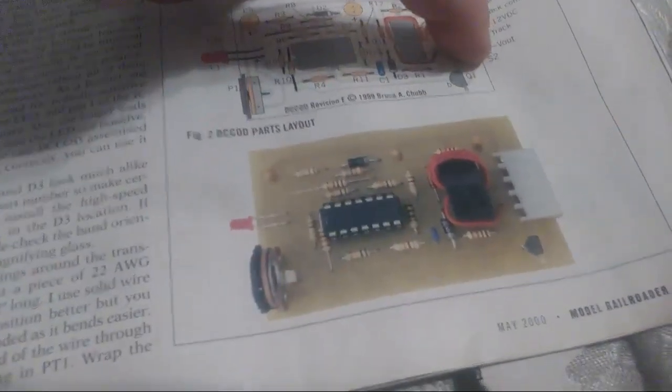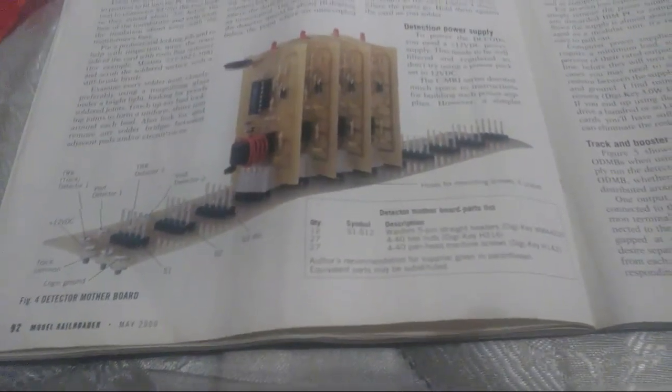Then the track is the other half of the track connection, which is simply this red wire here. And your V out is your detection feedback, letting you know, hey, you've got a train in set XYZ block. But you have an idea of what I'm probably going to be building here in the near future.